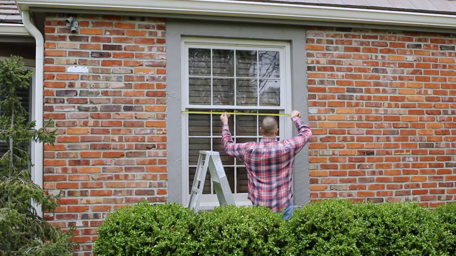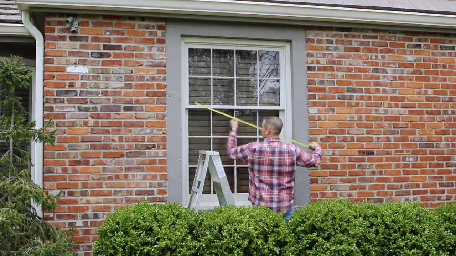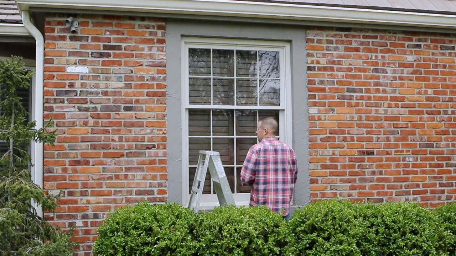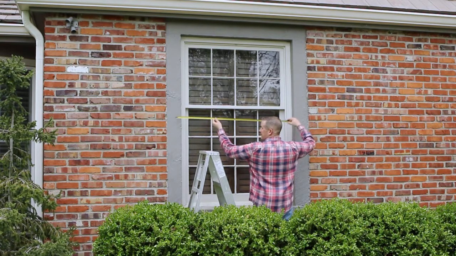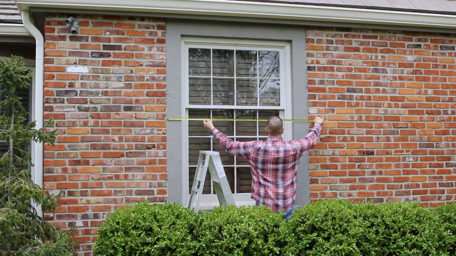For windows with extremely wide trim or no trim at all, like the one shown here, measure the width from inside edge to inside edge of the opening. Otherwise, measure the width from the outside edge of the molding. Either method is acceptable. Select what looks best on your window.